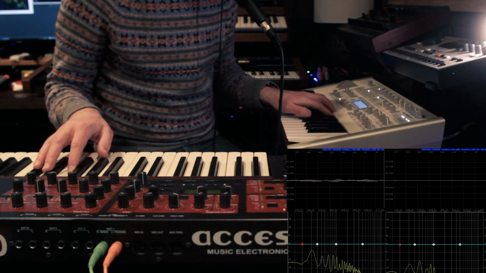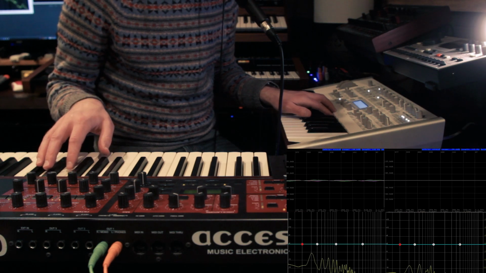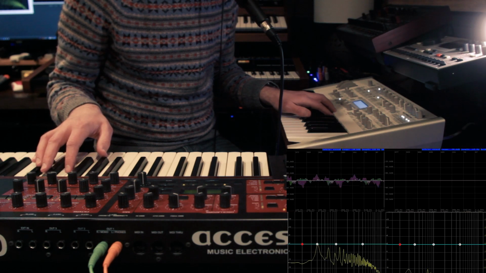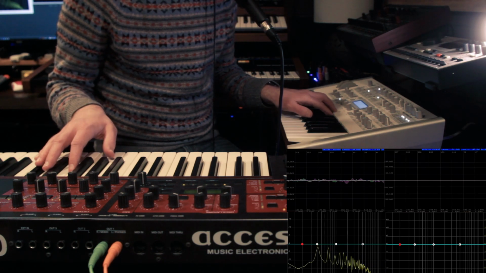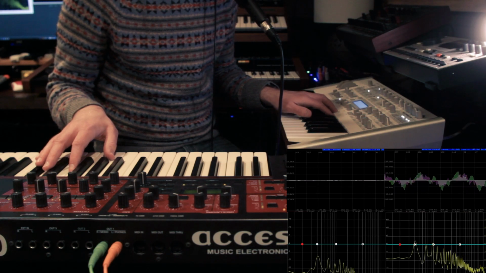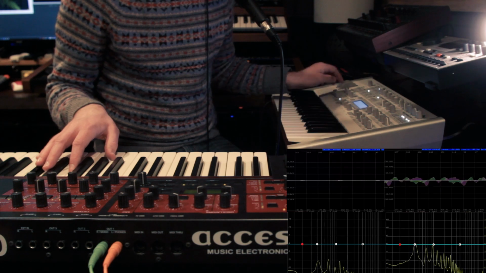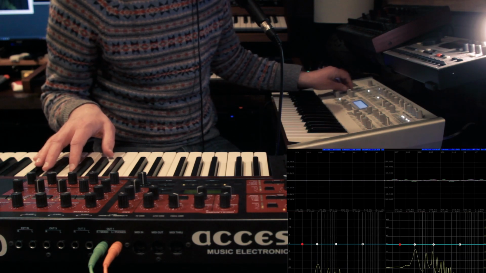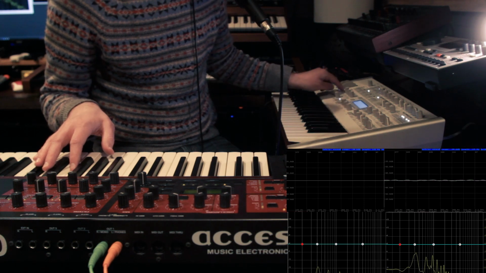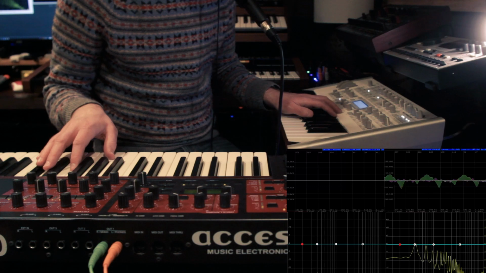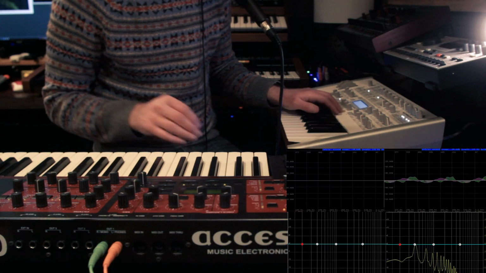I do think the KB, or the B, rings out a little more naturally. Here, let's turn the EQ back down. Yeah, it still doesn't sound as good.